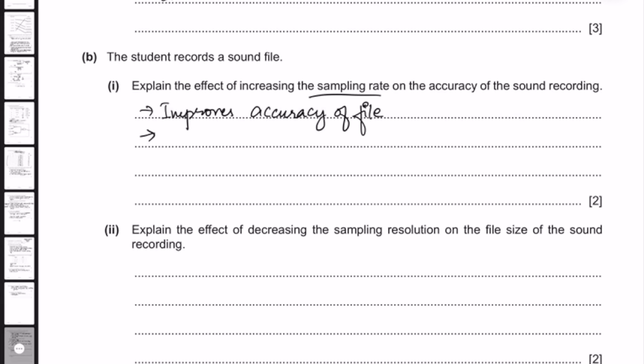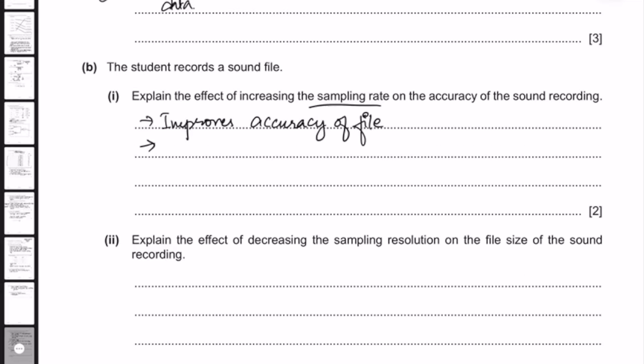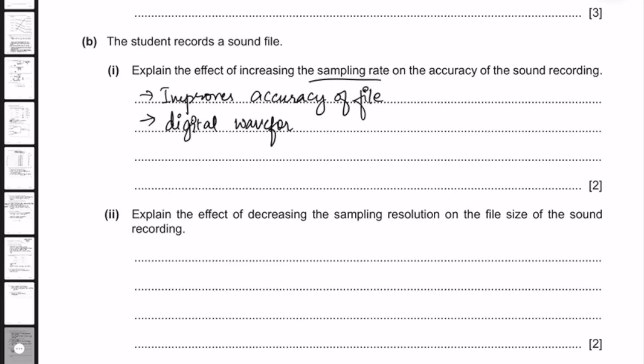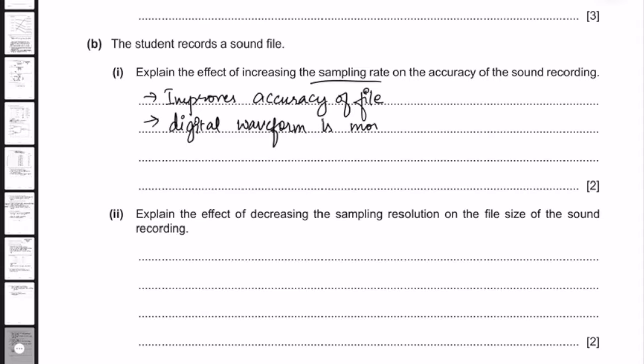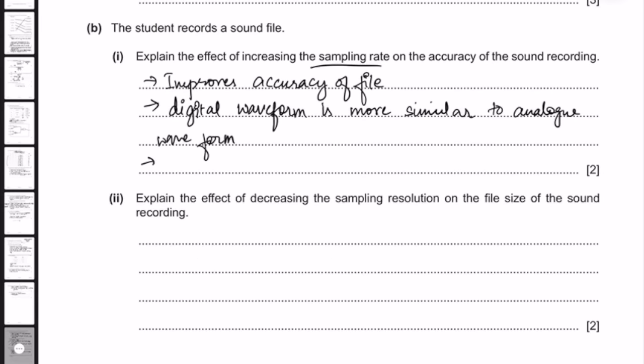Then there's one more way. The way that they have phrased it is the digital waveform being recorded is more similar to the actual analog waveform, which is just a way of saying how the accuracy is increased.